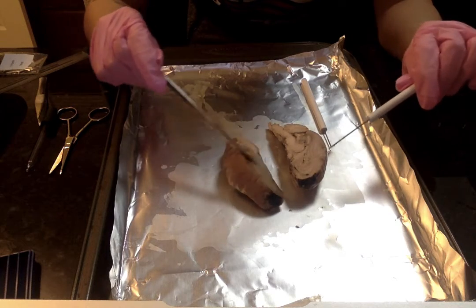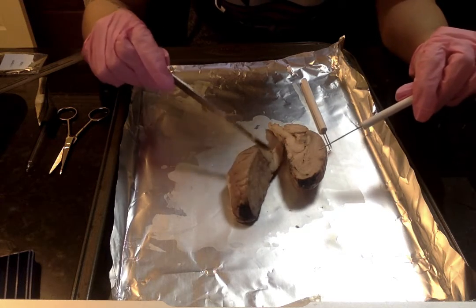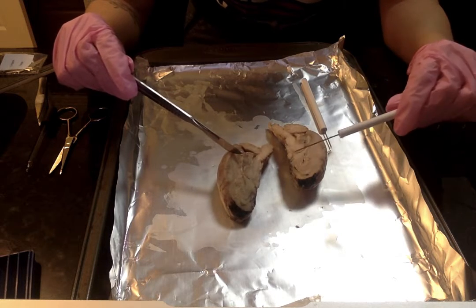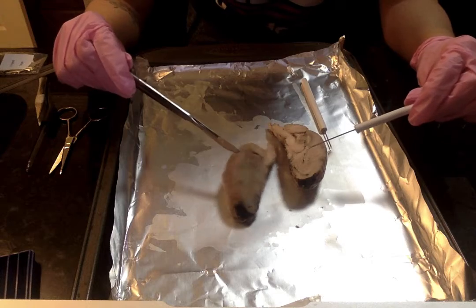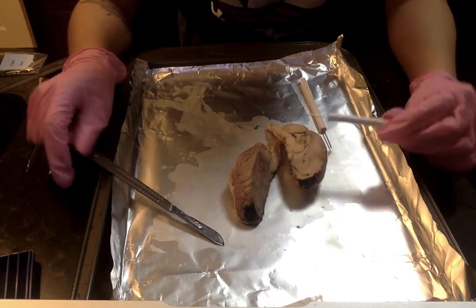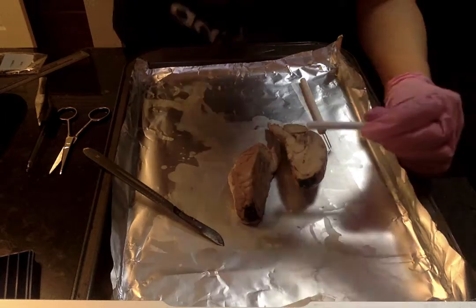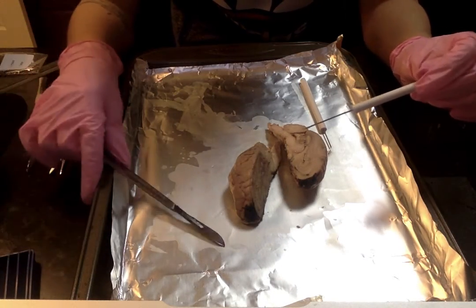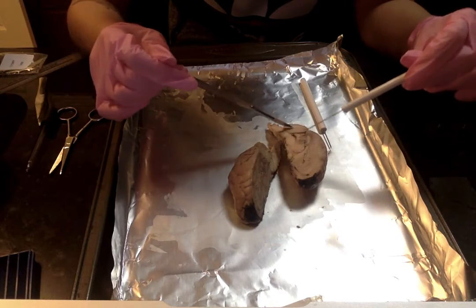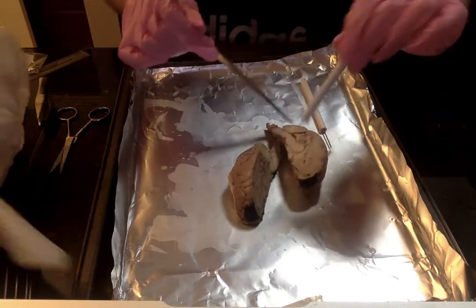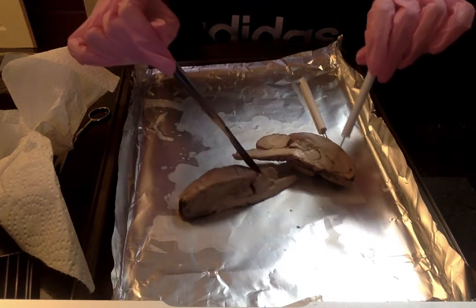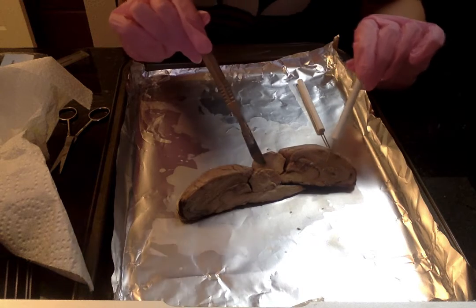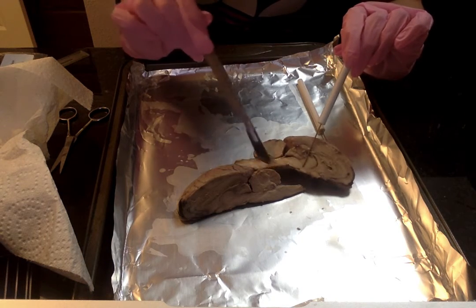So now I have a sagittal view of the brain, and I'm going to separate the two halves of the brain and lay them with the inside facing up, and this gives us a sagittal view. So we notice right here, I don't know if you can see what I'm pointing at. This is the arbor vitae right above the spinal cord right here.